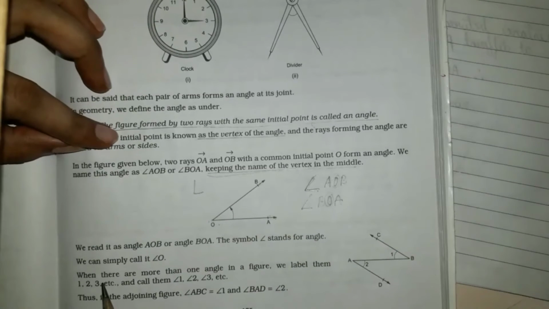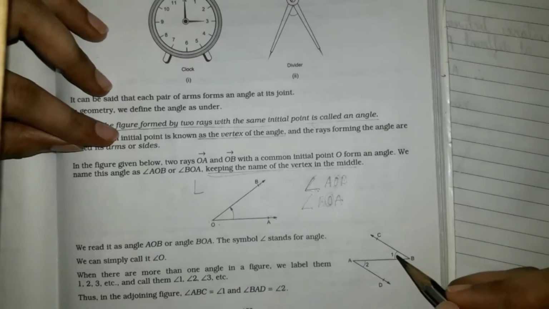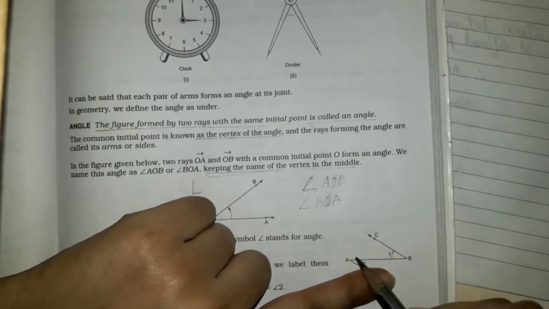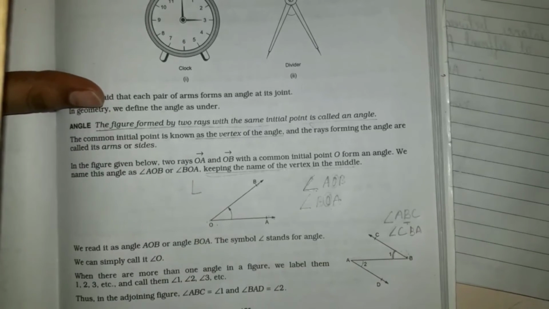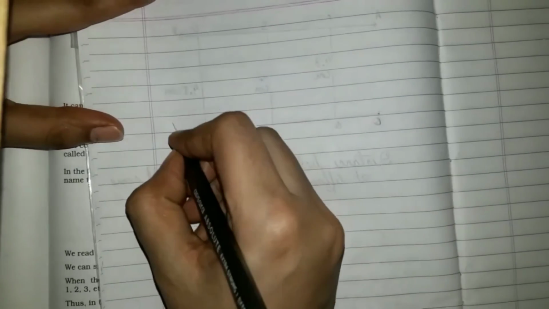Now, sometimes when there are more angles in the figure, we number them as angle 1, angle 2. This is how we write the angles. Suppose I draw an angle like this.